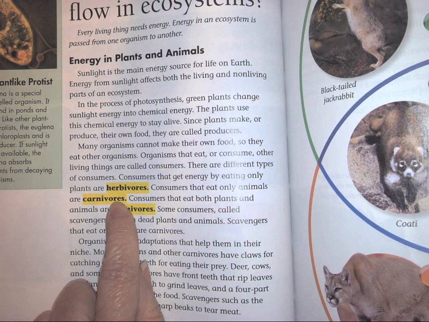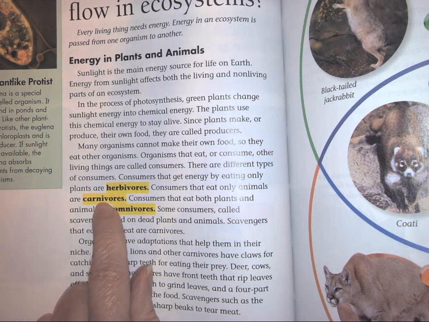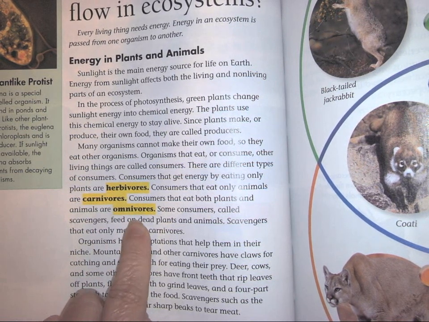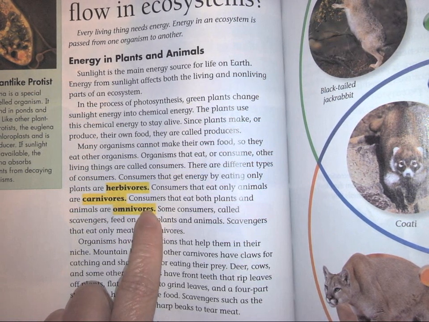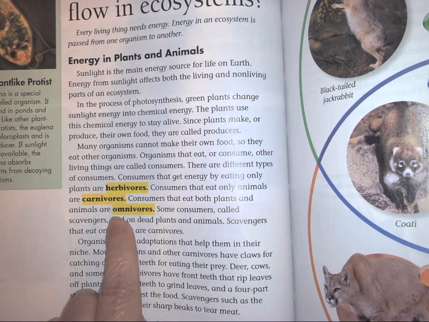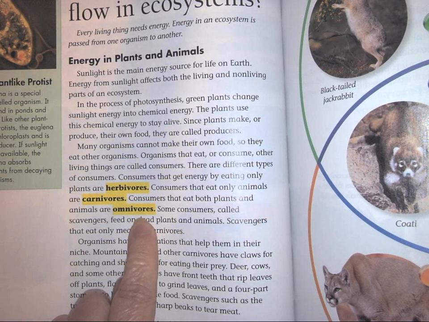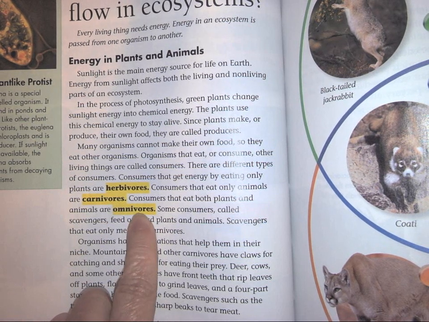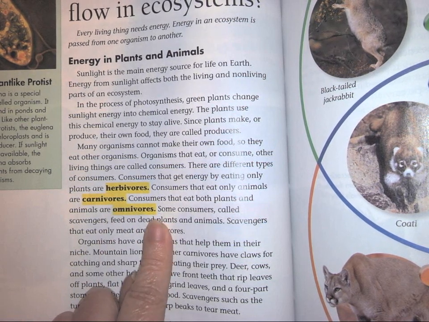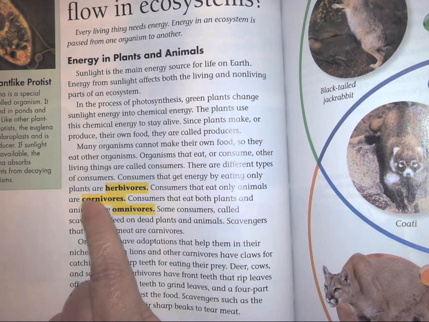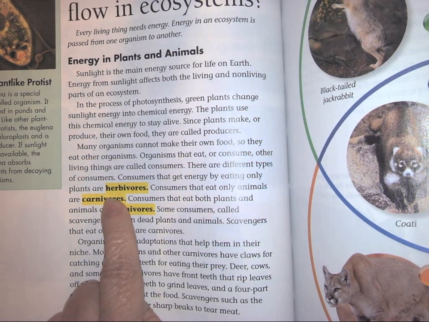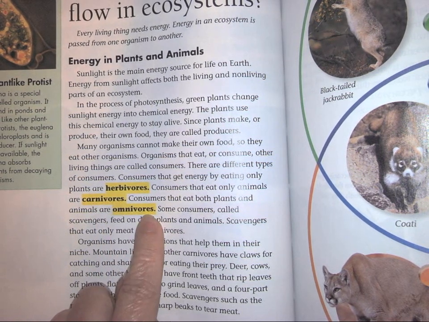They eat only animals. So the herbivore eats only plants, the carnivore eats only meat or animals, and the omnivore eats both. And like God is omnipresent, right? All present. Omni means all. So all types of foods. Plant food, meat food, or animal food, and all food.